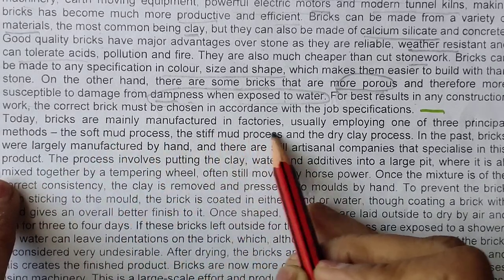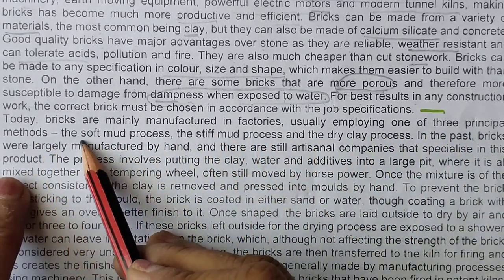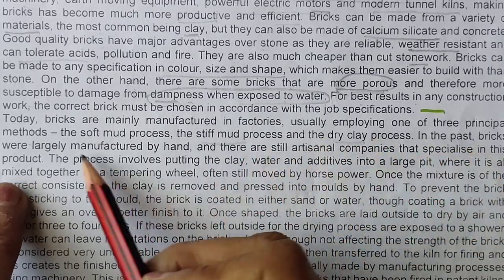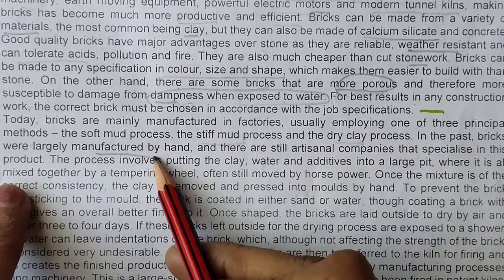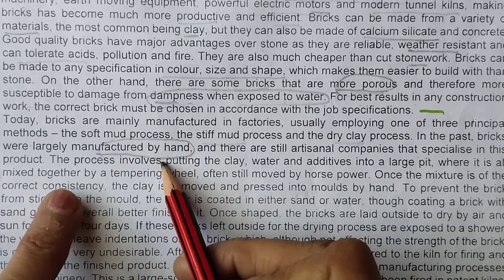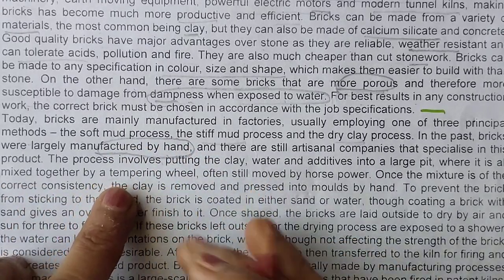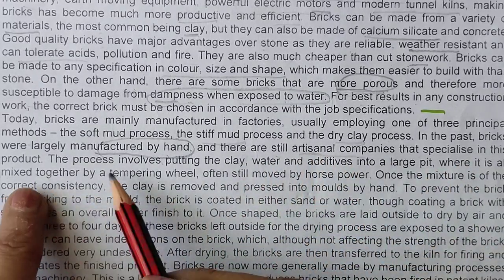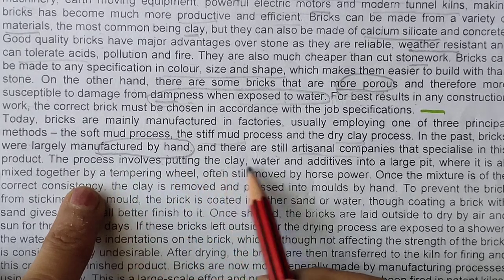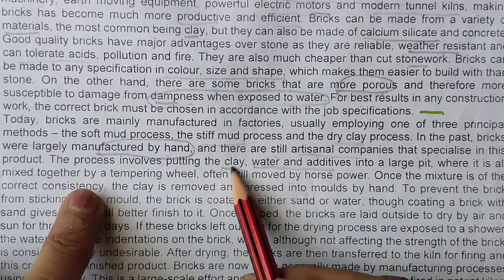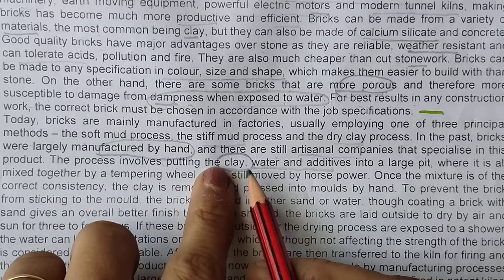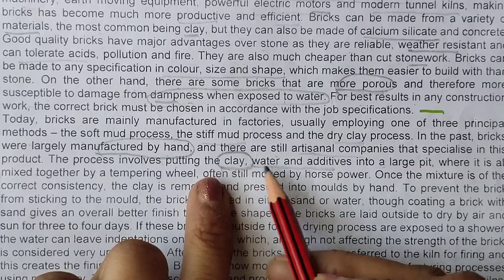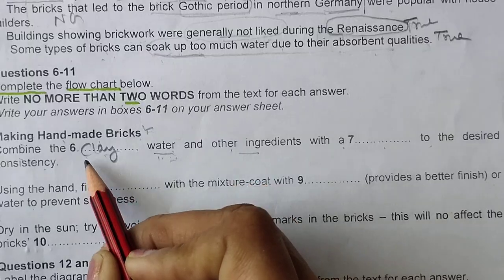Today bricks are mainly manufactured in factories, with three principal methods: the soft mud process and the dry clay process. In the past, bricks were largely handmade. Yes, this we were looking for. This was the title of the fill in the blanks. This process involves putting the water and other ingredients. So let's write clay, because after that water was given and other ingredients. So I have written clay.